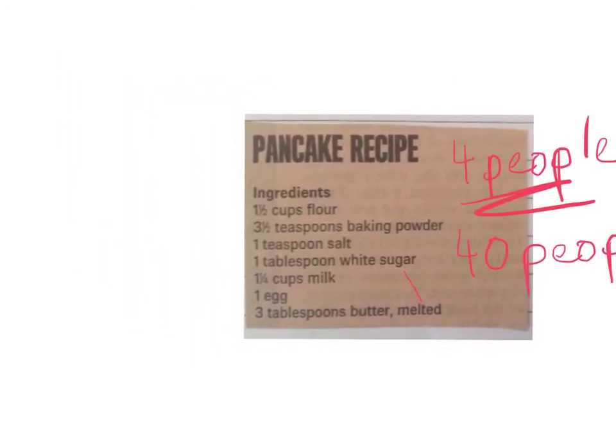Before we move on, the ratio is the important part here. What we need to remember is that for every 1.5 cups of flour there needs to be 3.5 teaspoons of baking powder. For every 3.5 teaspoons of baking powder there needs to be 1 teaspoon of salt. For every teaspoon of salt there needs to be 1 tablespoon of white sugar, and so on and so on. All these numbers here are the ratios, how they compare, so that we can keep our recipe consistent.